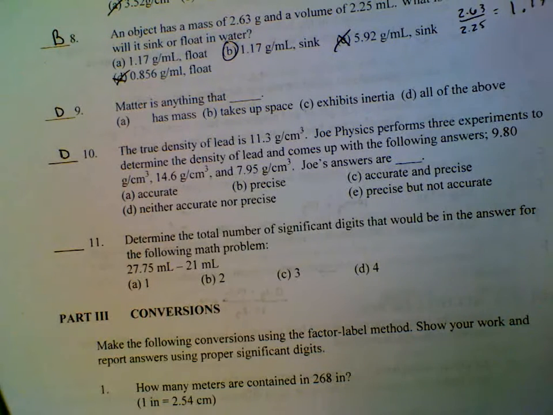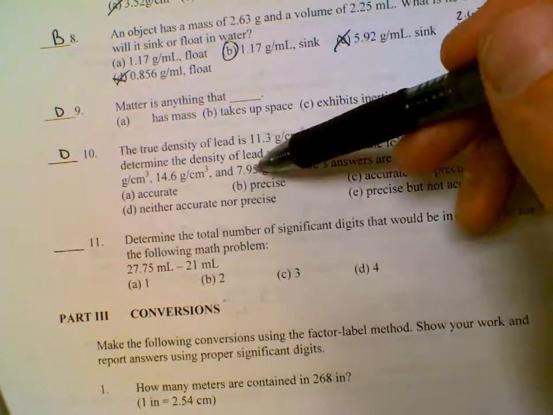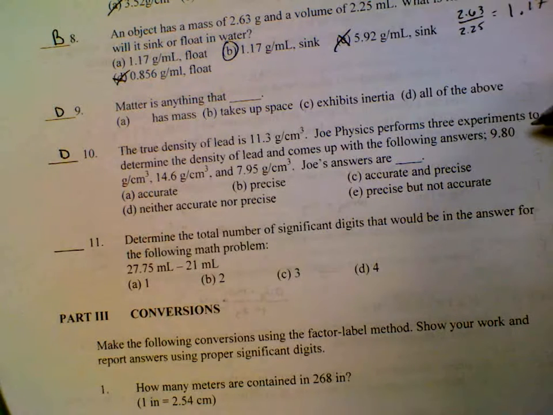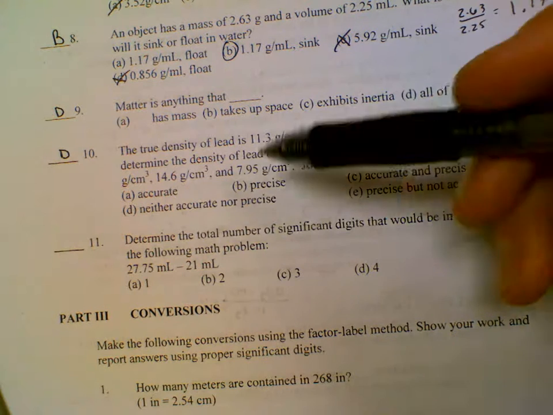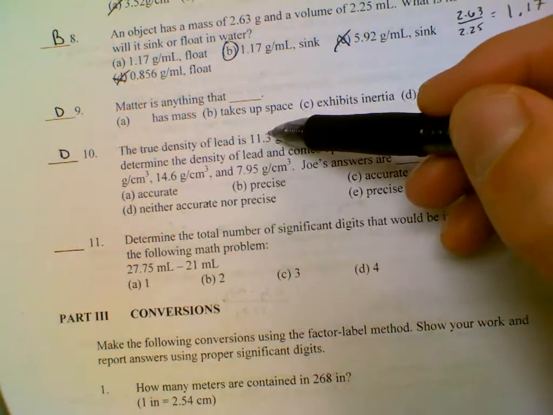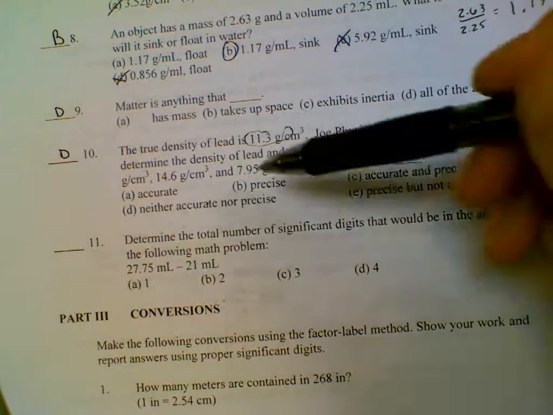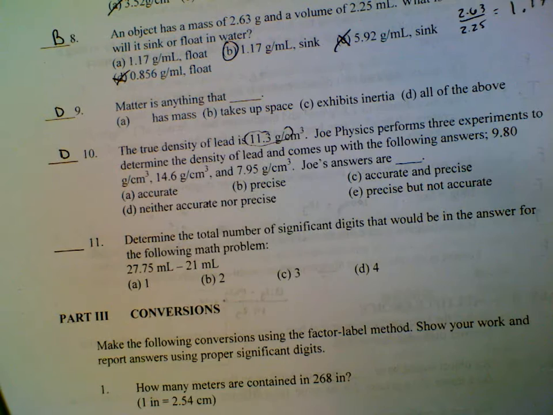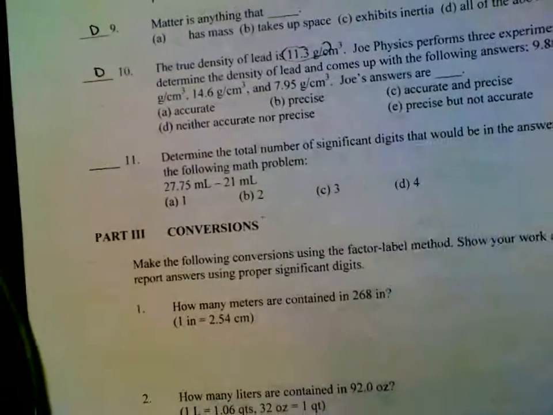And that's because if we're looking at these values, 9.8, 14.6, 7.95, if we peel one place value away, they don't all round to the same number, which means that they can't be either accurate or precise. Accuracy compares these numbers to the true value. None of those are close to the true value. And then as a group of 3, they're also not close to each other, so neither accurate nor precise.